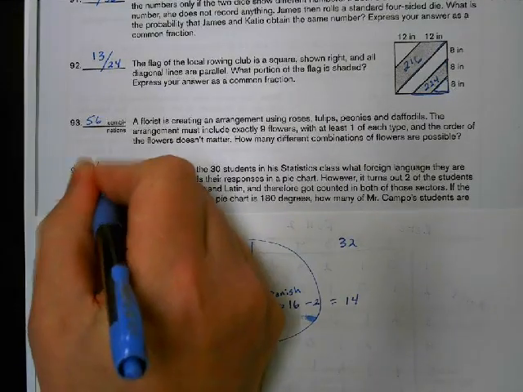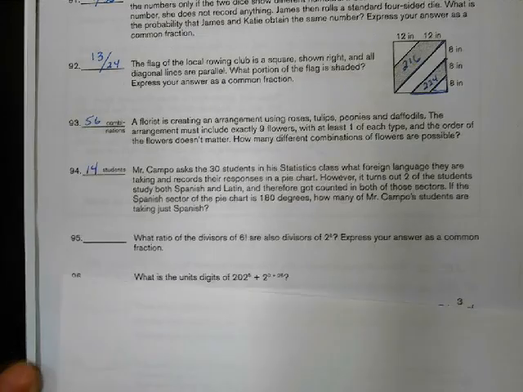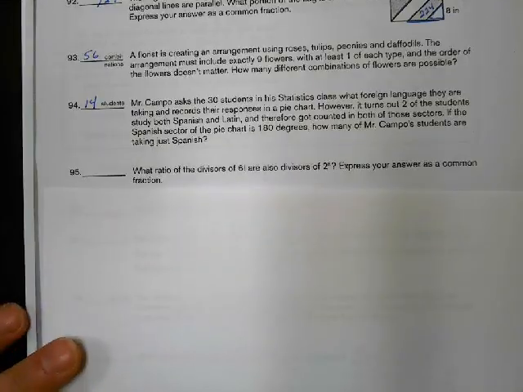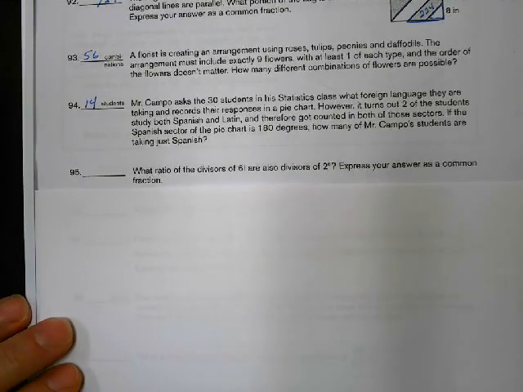I need a new piece of paper. Woo, number 95. Let's do it. All right. What ratio of the divisors of 6 factorial are also divisors of 2 to the 6th? Express your answer as a common fraction.